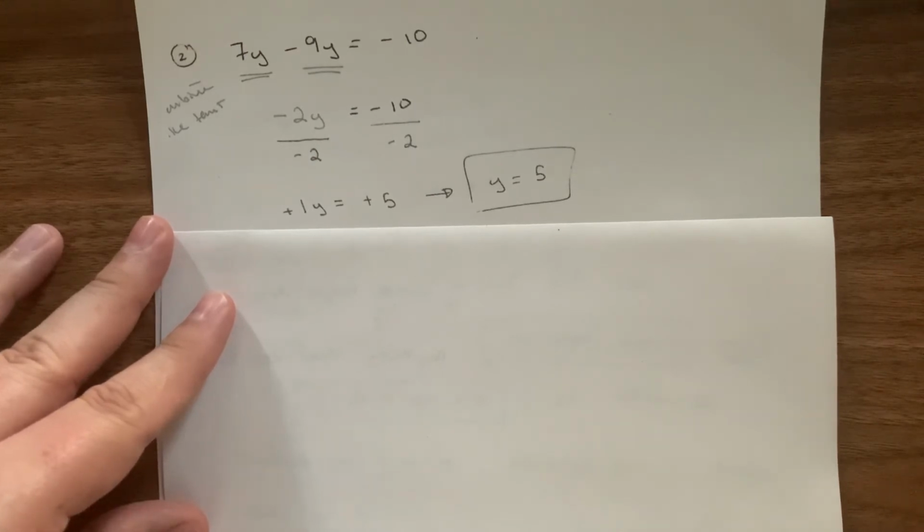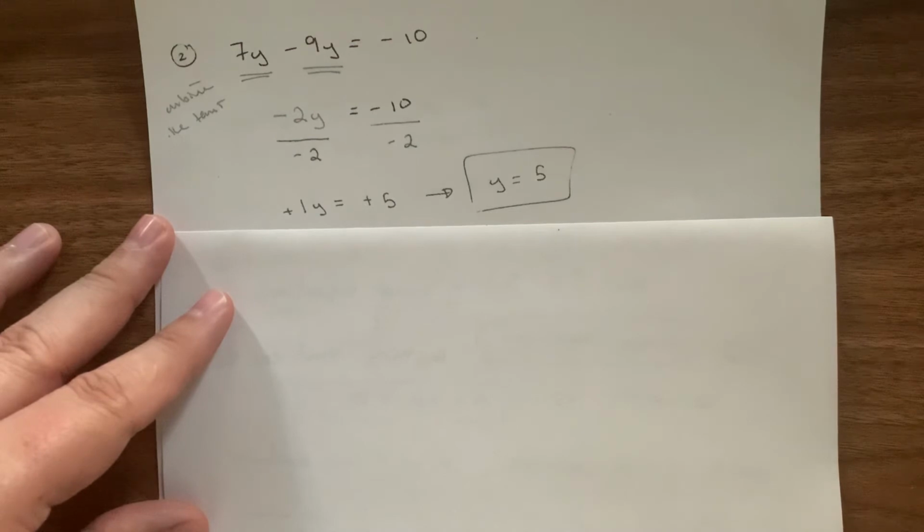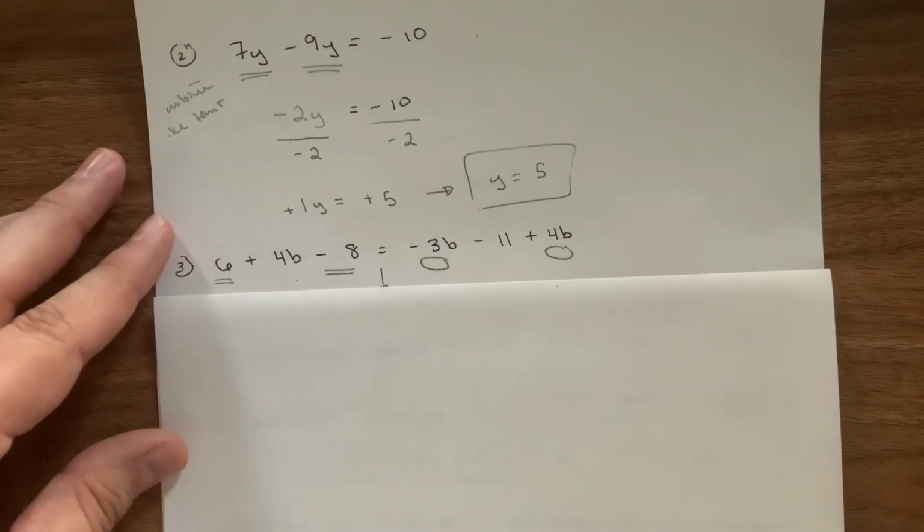If you're going through any of the problems in the book, and you end up with some sort of a fraction as your answer, something has gone wrong. There's been some sort of a small arithmetic mistake, maybe somewhere along the way. And you should go back and double check your work, because everything here should come out as a positive or negative whole number. In this case, y is 5, positive 5. Let's do one more a little bit longer.